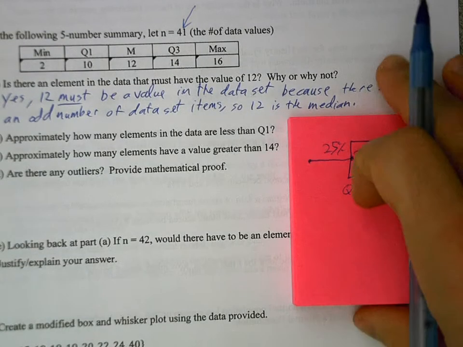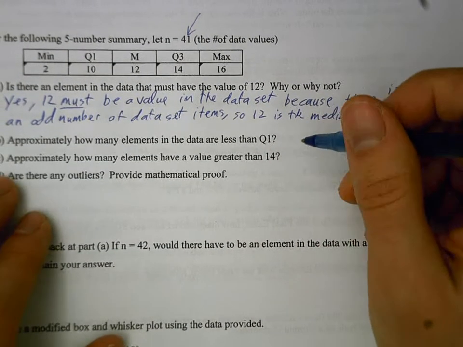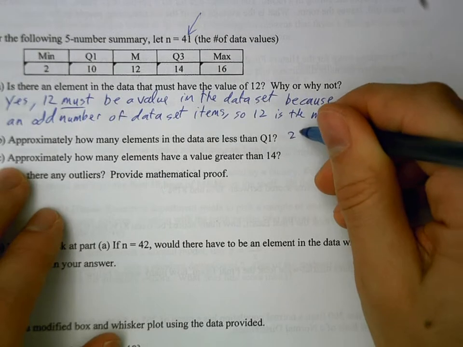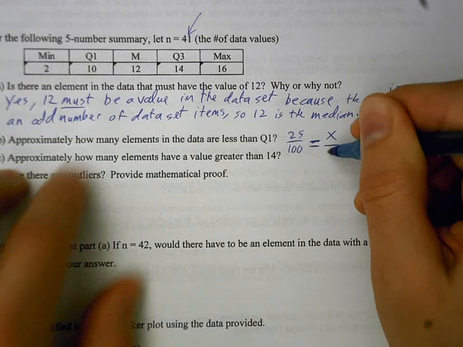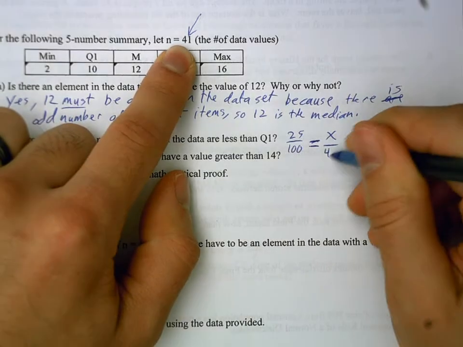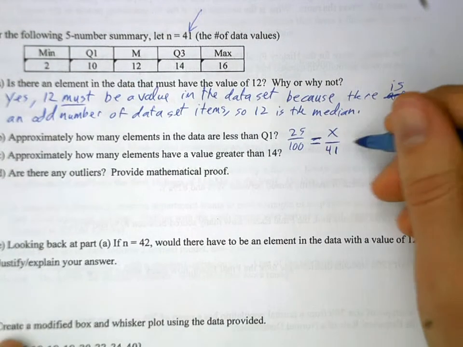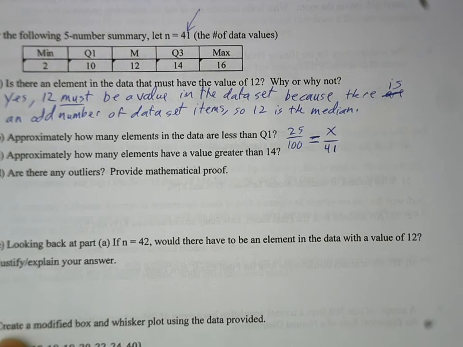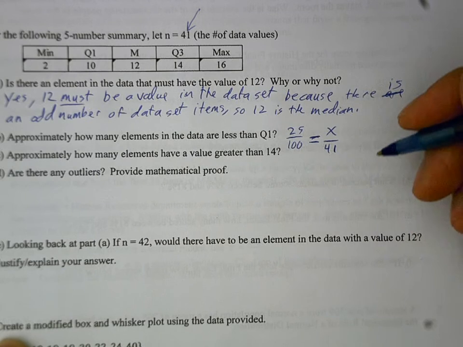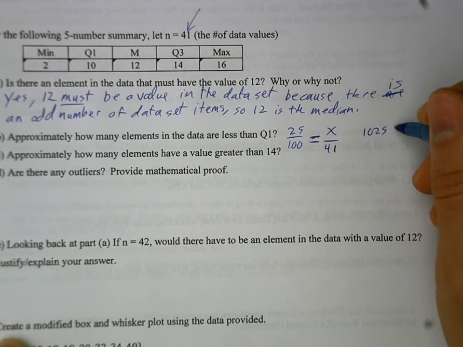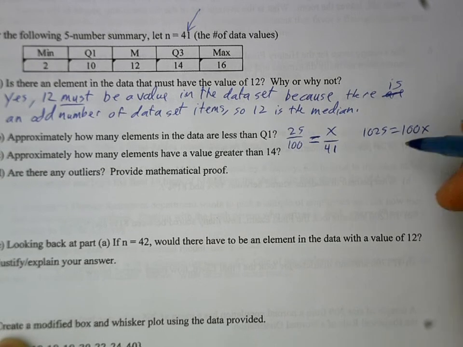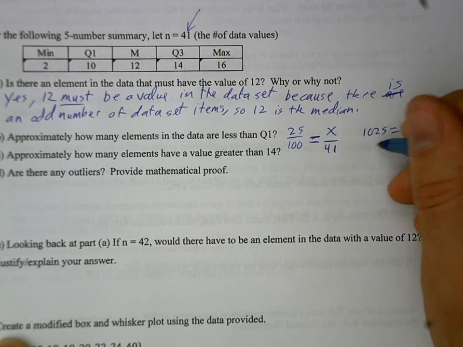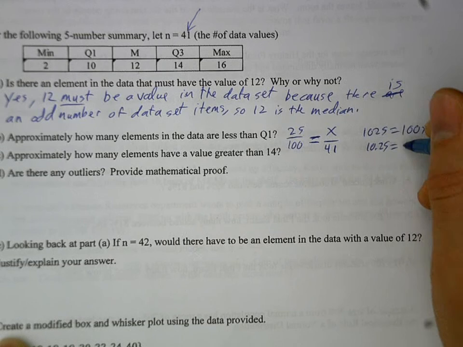25%. So I just need to find 25% of the total number of data points. So 25 out of 100 equals X out of 41. Cross multiply, 25 times 41. 25 times 41 is 1,025. X times 100 is 100X. Divide by 100. And we get 10.25 equals X.